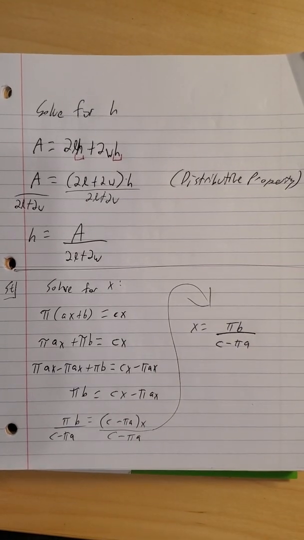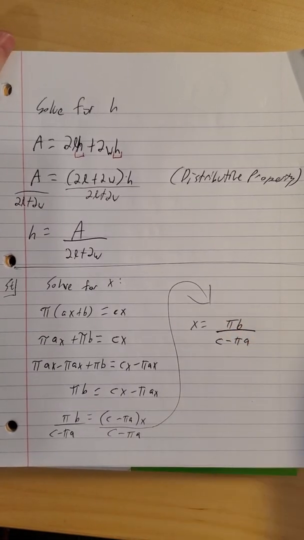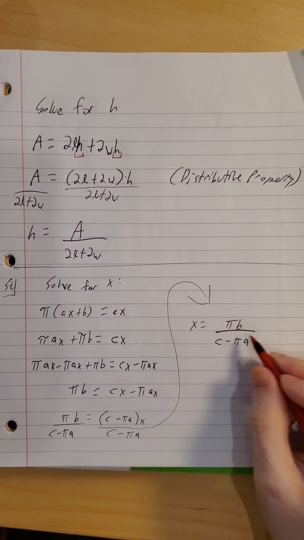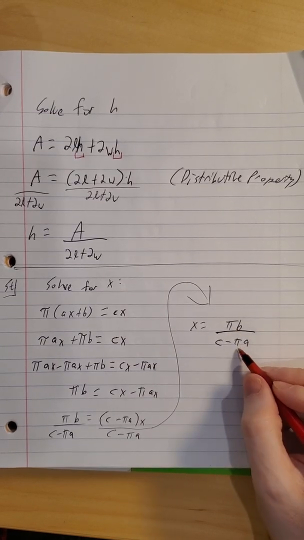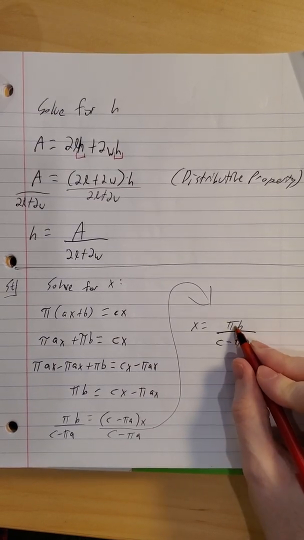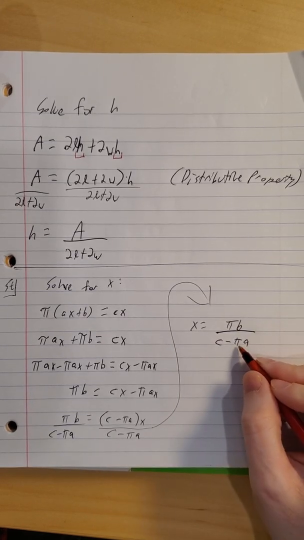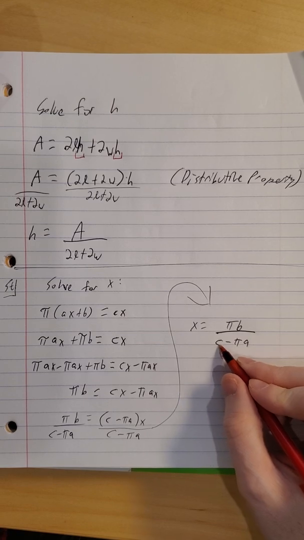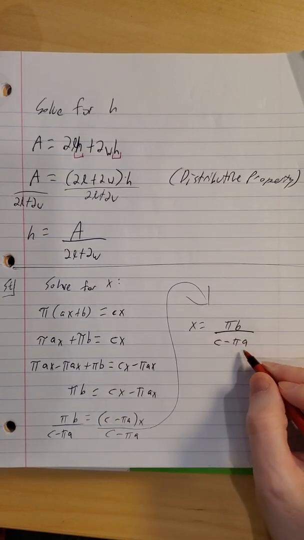Be careful here. We cannot do any simplifying on this unless, of course, they give us some values for these things. You might notice that there's a pi top and bottom. Pi is indeed a factor of the top. Pi is not a factor of that denominator. If I had pi times c minus pi times a, then sure, I could factor a pi.